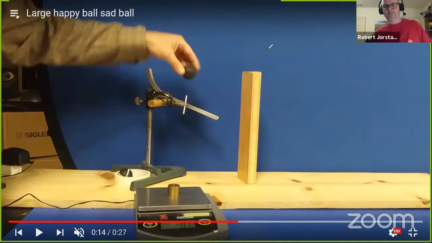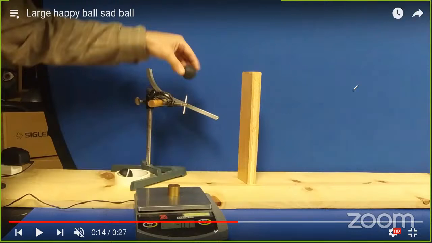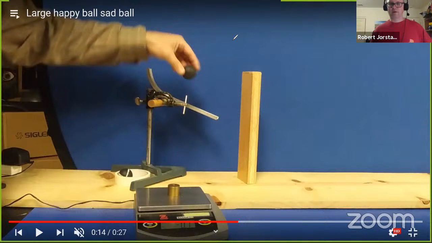Gonzalo says bouncy. What do you all think? The hard one, it doesn't absorb the impact. Okay, and so why do you say that? What's the thought process? It doesn't bounce. Okay, so if it doesn't bounce, how much does its momentum change? A lot or a little? It's going this way, right?